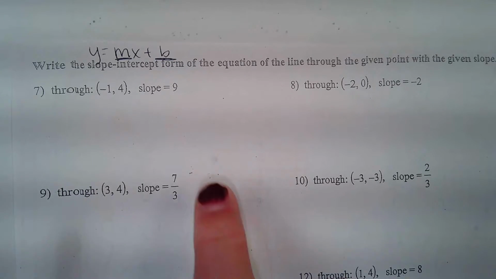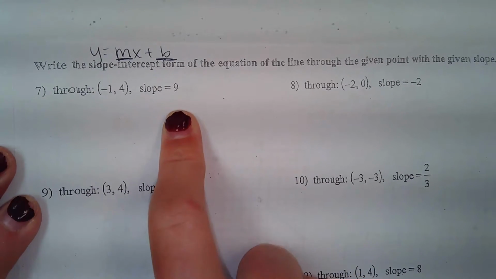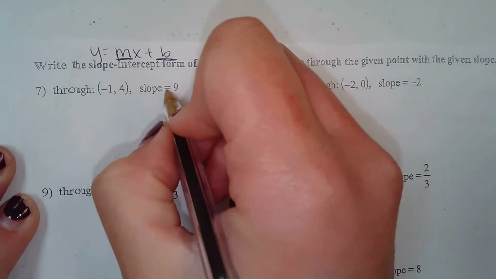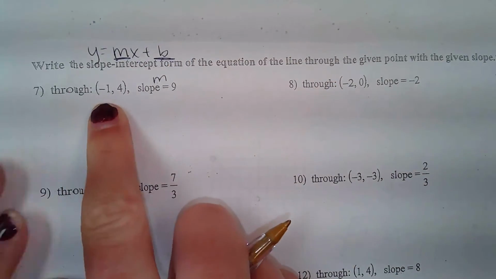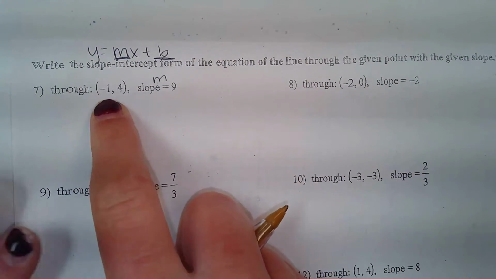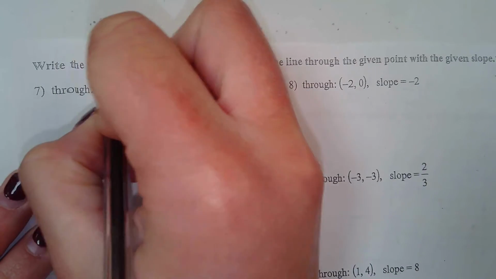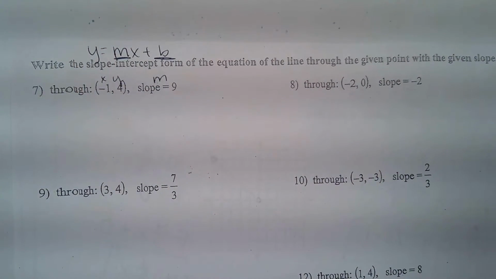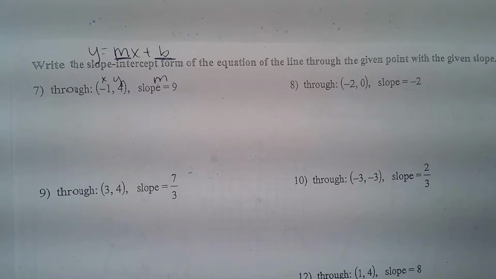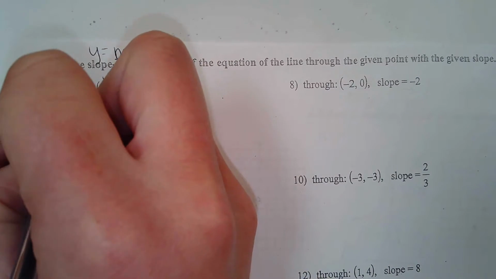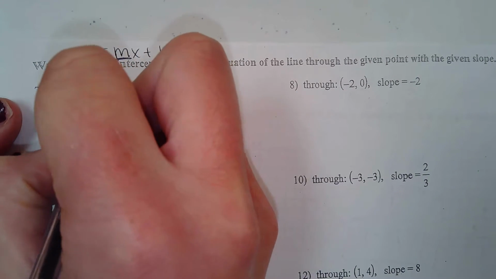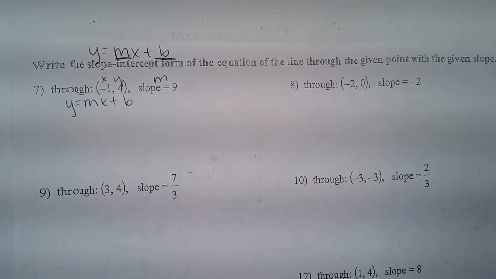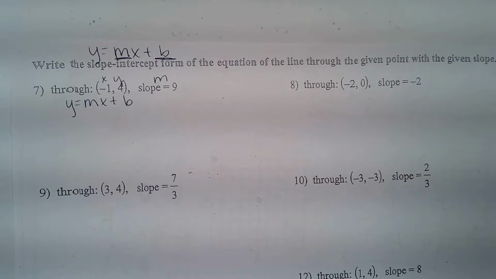So they're giving you the slope. What variable is that? They're m. They're giving you a point. What variables are those? X and y. So we're plugging in everything that we know into y equals mx plus b. We got to find b, right? Because you need the m and the b to write the equation of the line. We only have one of those right now, so we're going to find the other. Does that make any sense?